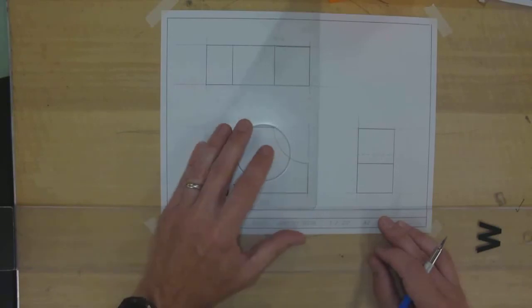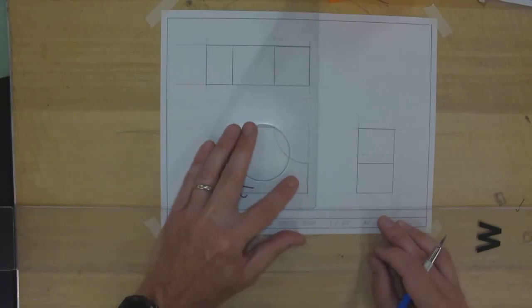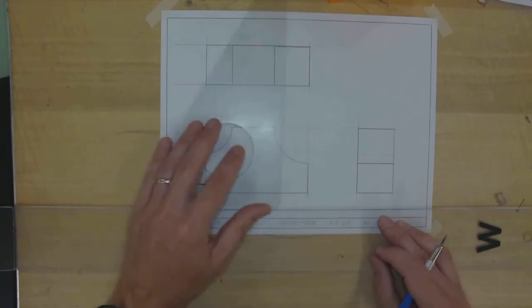Don't forget your dimension lines are about 3/8 inch away. Let's see.